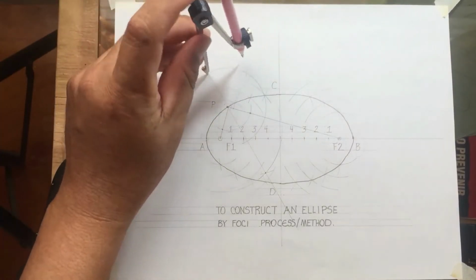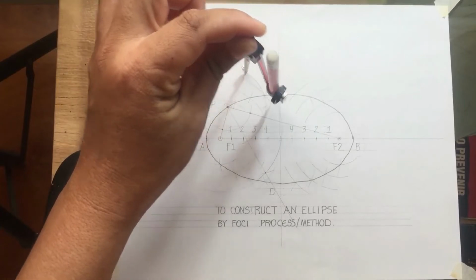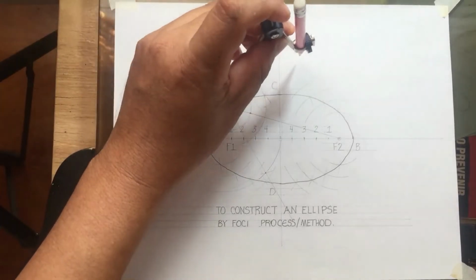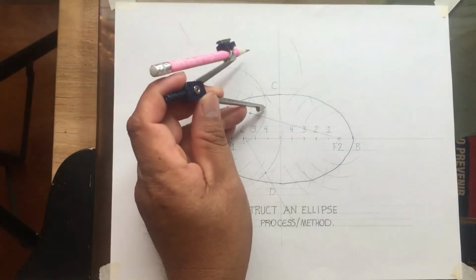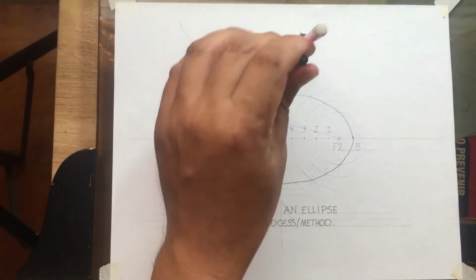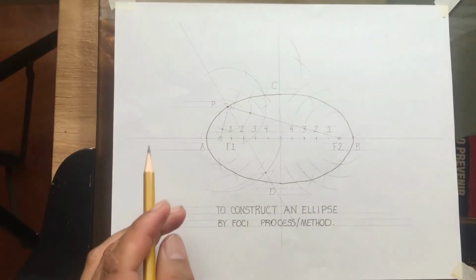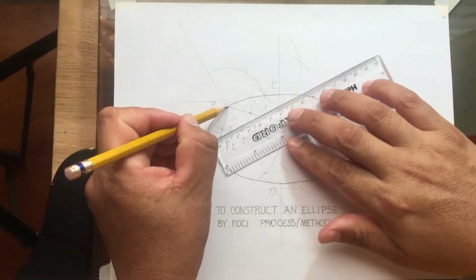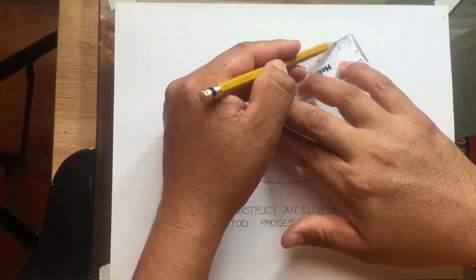Scribe 1, 2, open another radius, scribe, reposition the point, scribe and there you go.